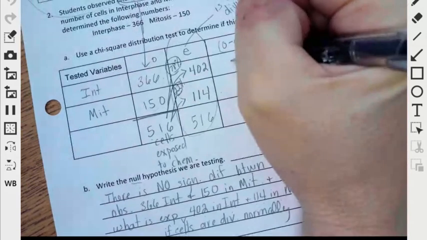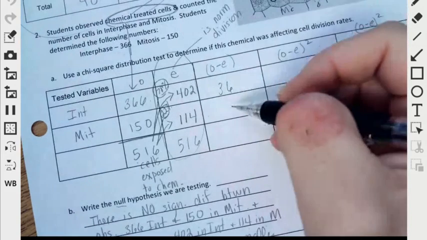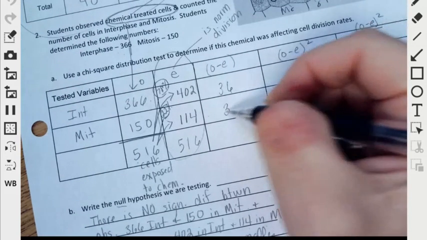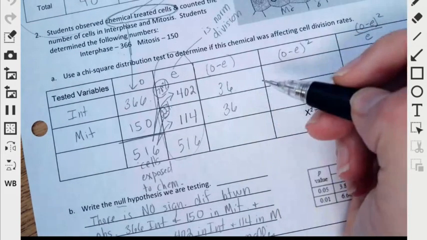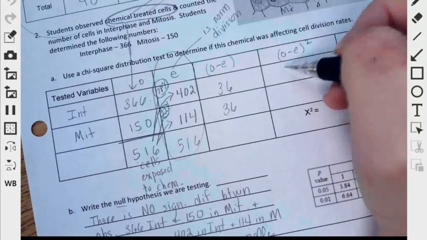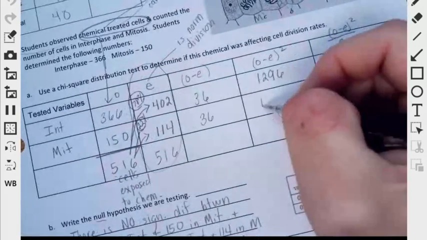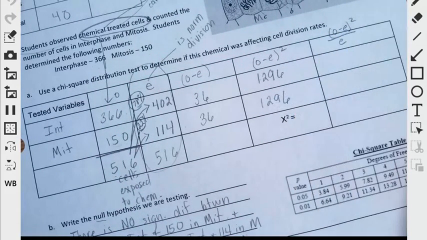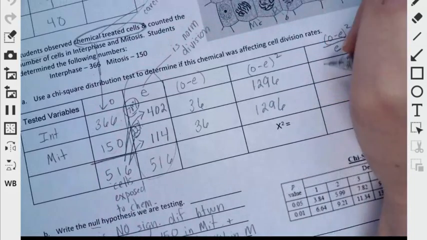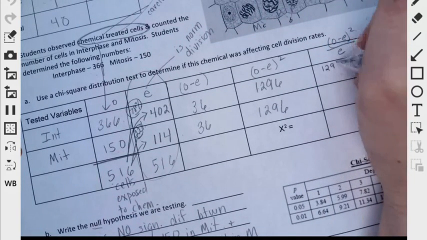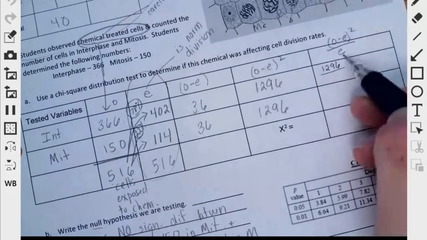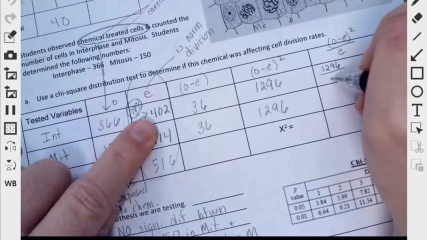Let's do our math here. I've got it already worked out for us, so we can go faster. It's 36 and 36. If you get a negative value, no big deal, because we're squaring it, and that's going to disappear. It's 1296 and 1296. And then just to make sure you understand what I'm doing, you would do 1296 divided by 402.